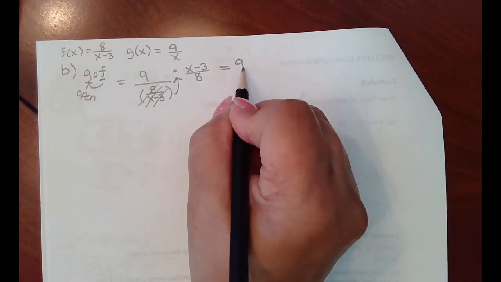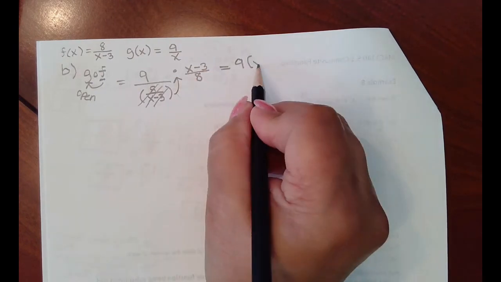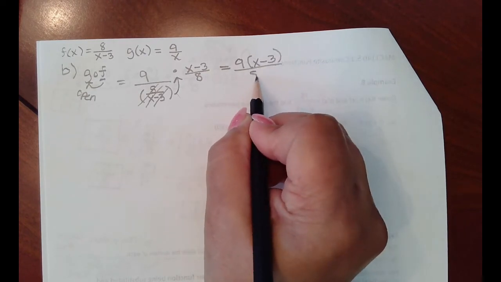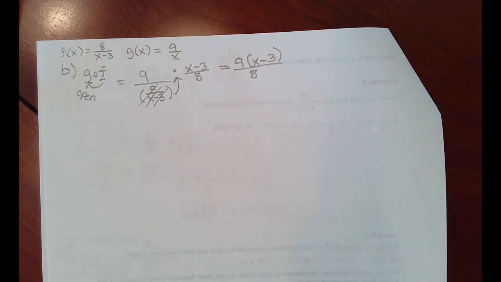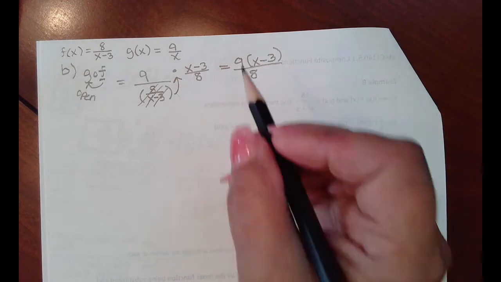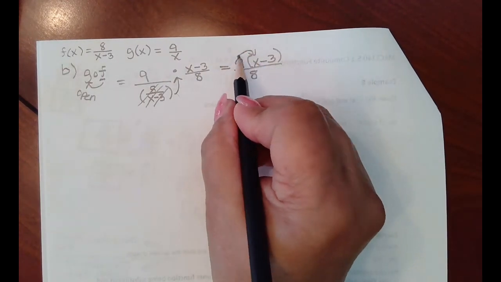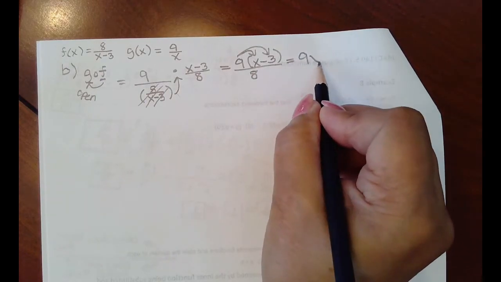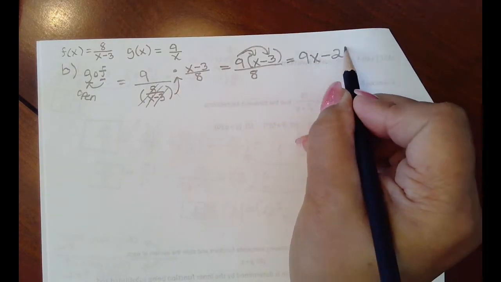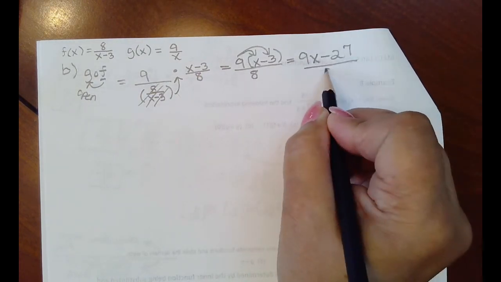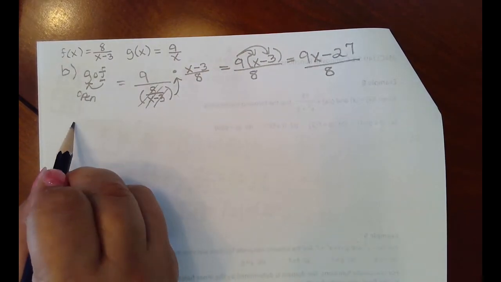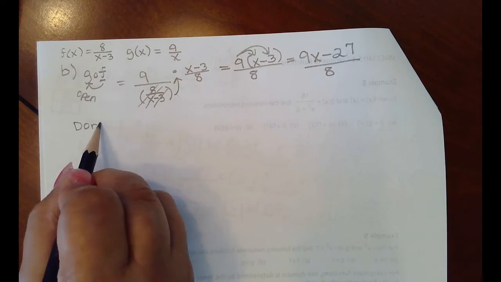So now it'll be 9 times x minus 3, and your denominator is 8. And you do want to get rid of that parenthesis. Go ahead and multiply this 9 times the x as well as the negative 3, over 8. So that's your composition. I think the harder part is, you've got to think about the things that are in the domain.